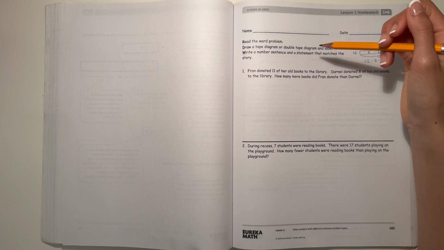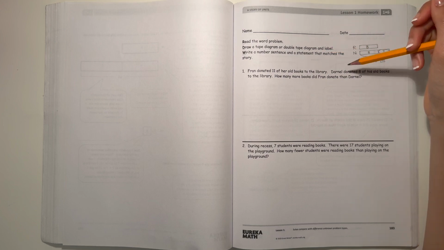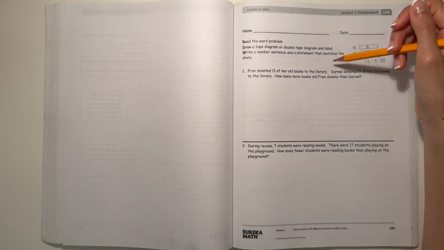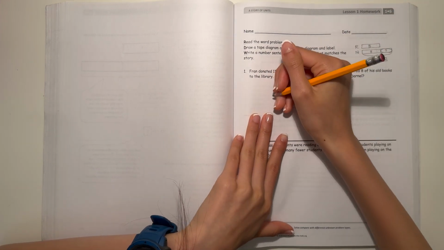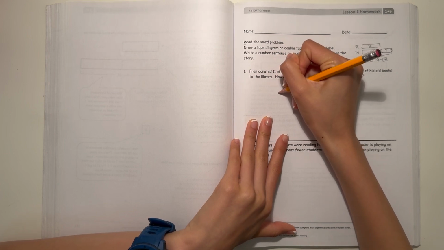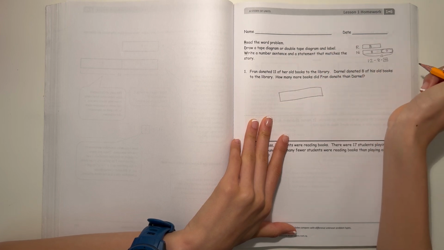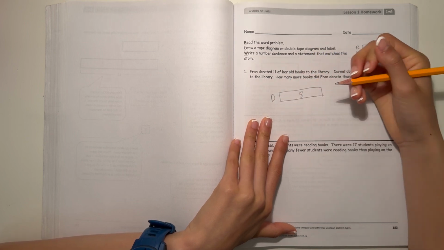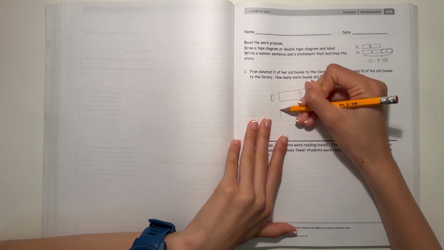Number 1. Fran donated 11 of her old books to the library. Darnell donated 8 of his old books to the library. How many more books did Fran donate than Darnell? So let's draw a tape diagram. We know that Darnell donated less than Fran, so let's draw his part first. Since he donated 8 books, let's just write 8, and D for Darnell. And now Fran, she donated 11 books.